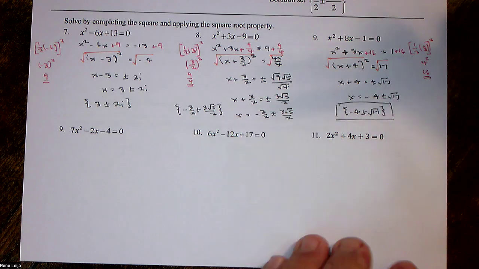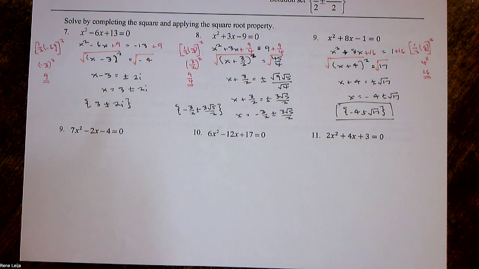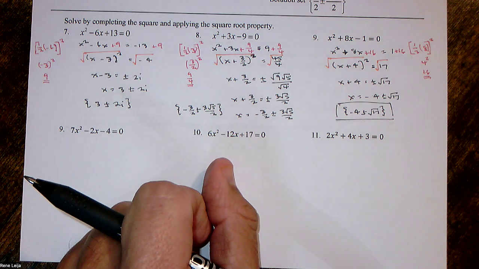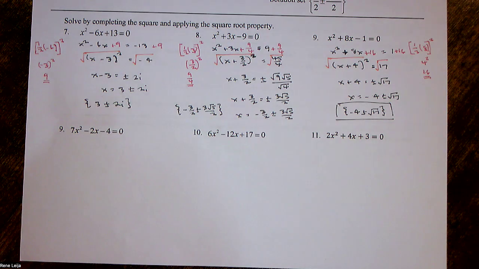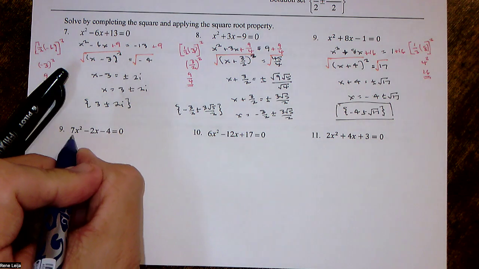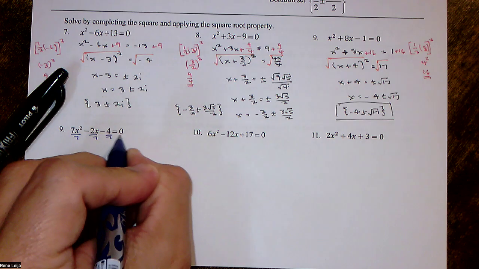Now 9. It is quadratic in form. However, I have a leading coefficient of 7, and I don't like that. We can't have that. So the first thing that we have to do is divide everybody by 7.